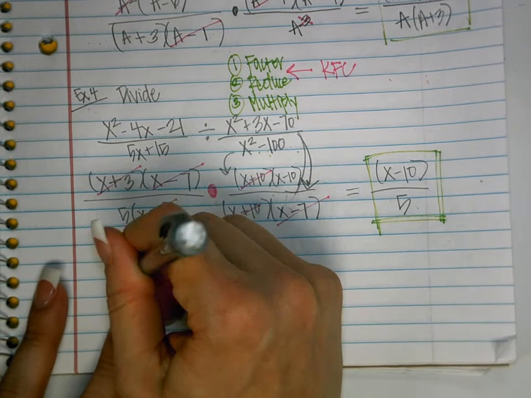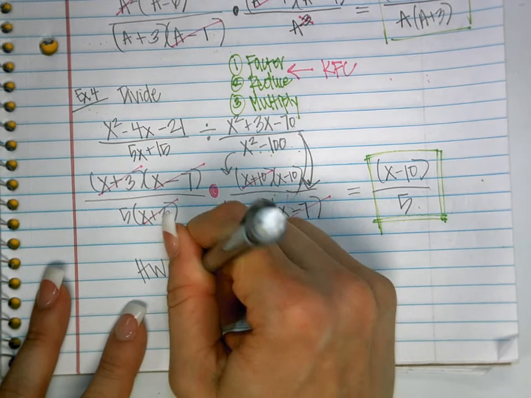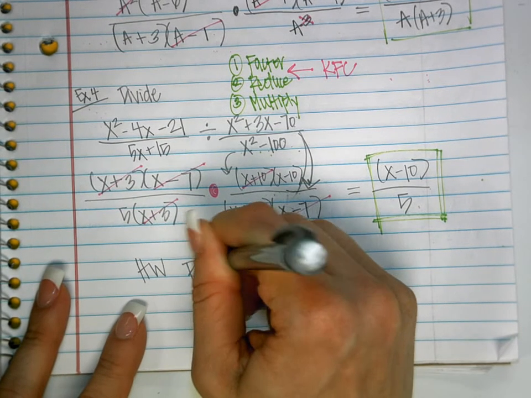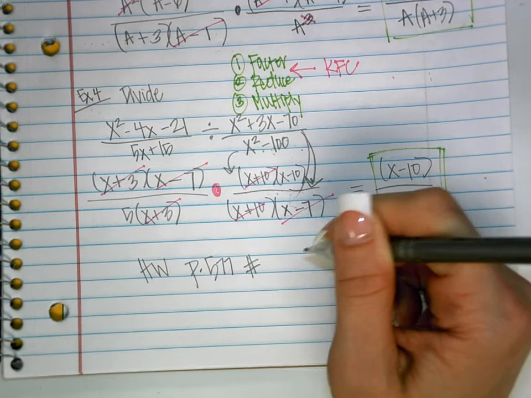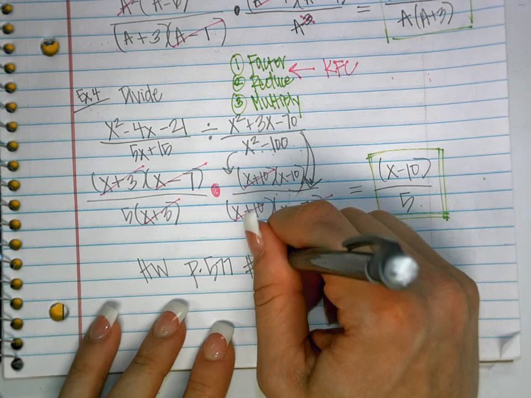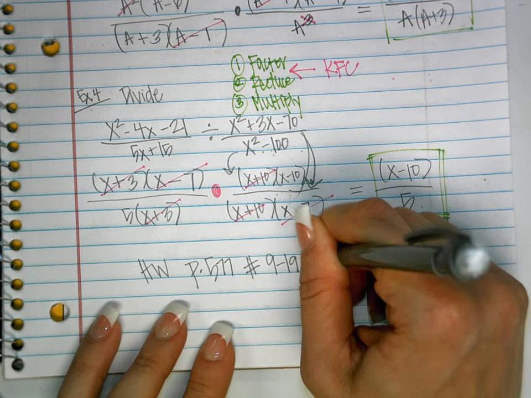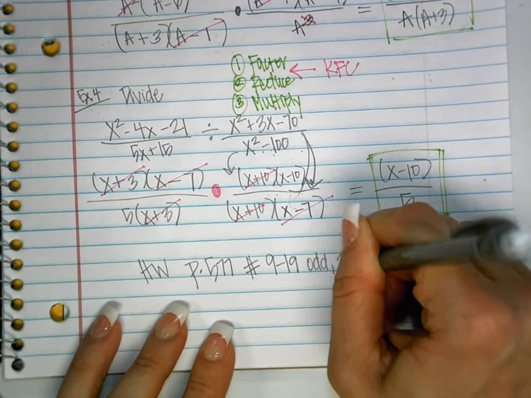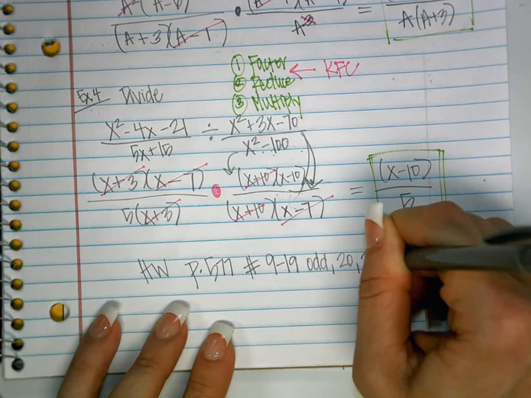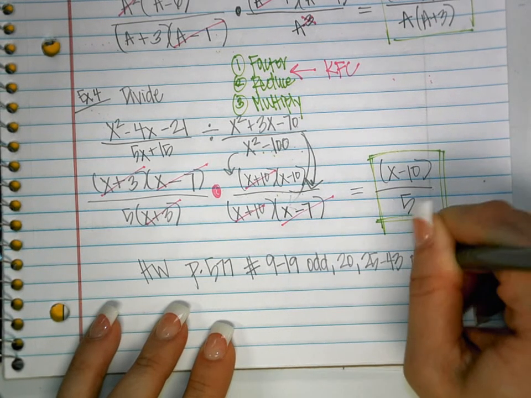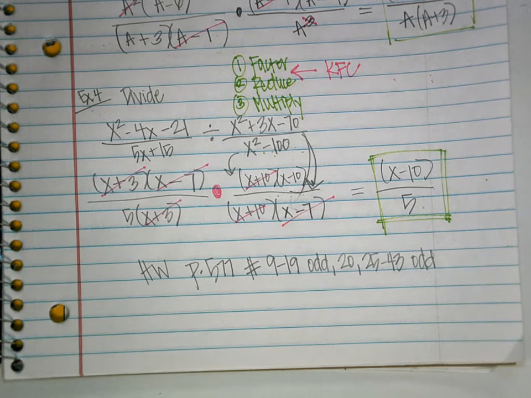Homework for this objective is going to be out of the book. You're going to be working on page 577, and I'll put it up here in just a second. Page 577, numbers 9 through 19 odd, number 20, and then 25 to 43 odd.